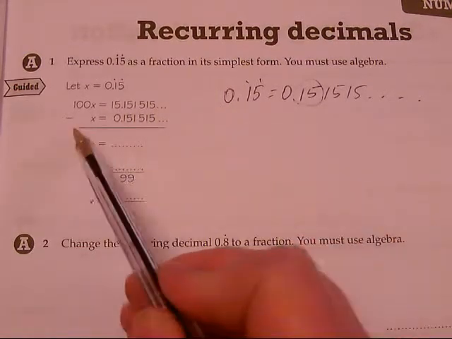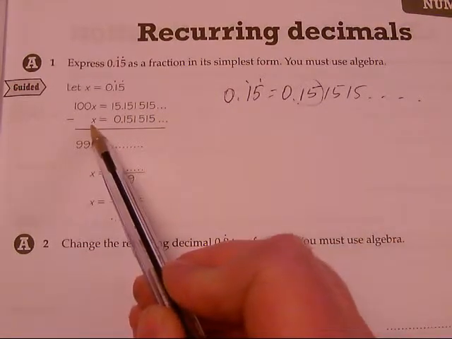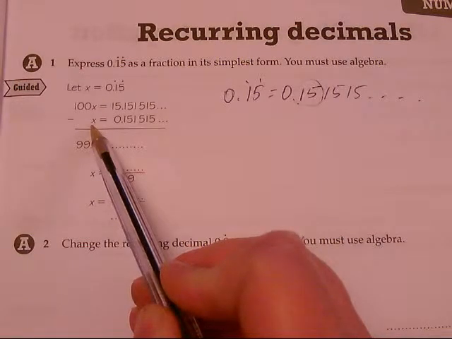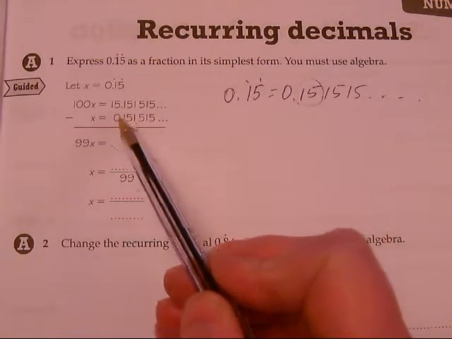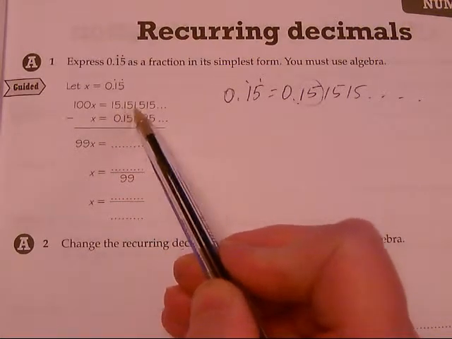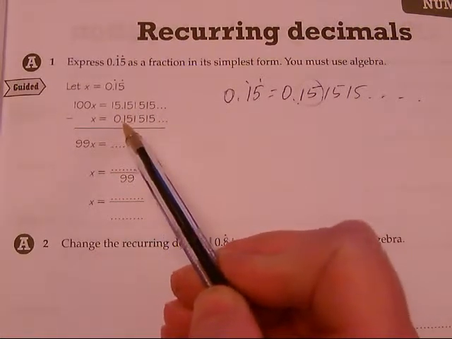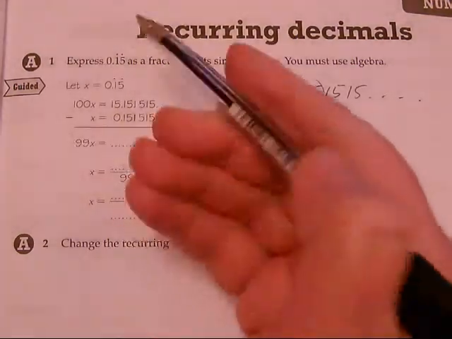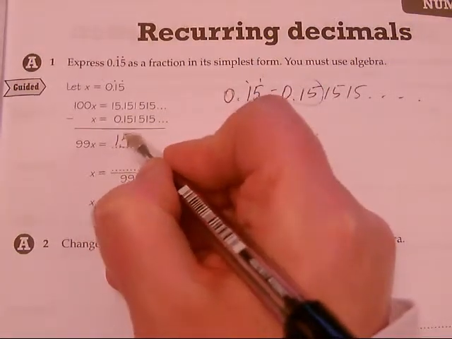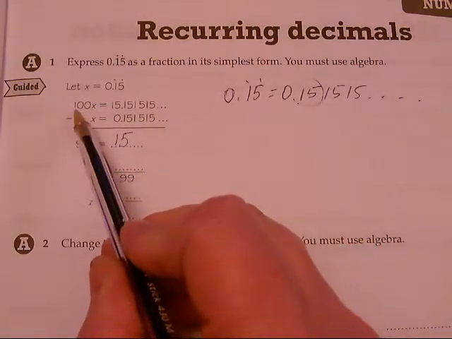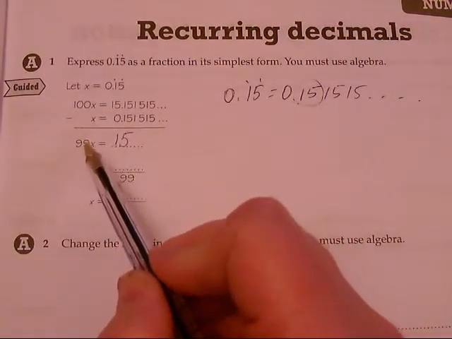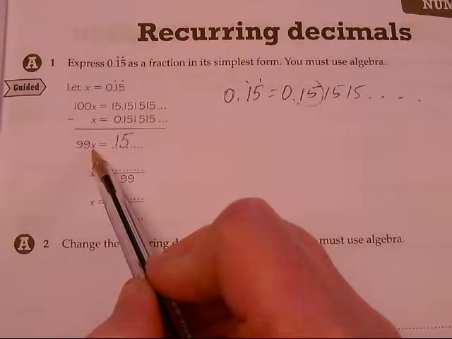And if we subtract just 1x, which is 0.15 recurring, then subtracting 15 point and the recurring tail minus just the recurring tail will give me just 15 on the right side, right? On the left side, we have 100x minus 1x, which is 99x.